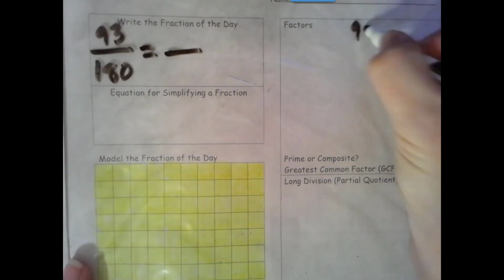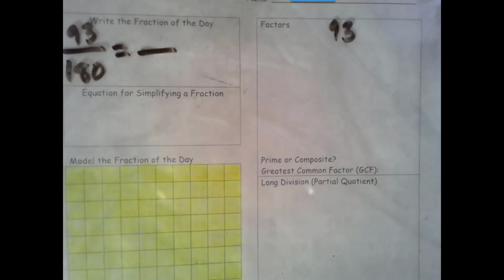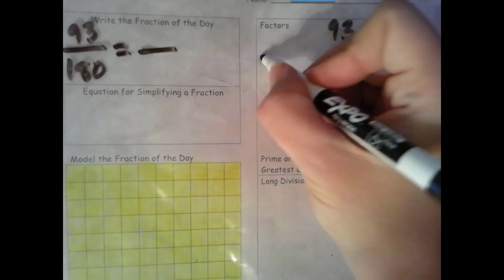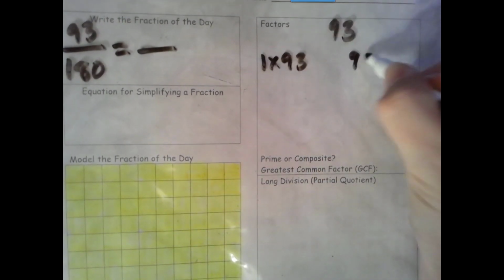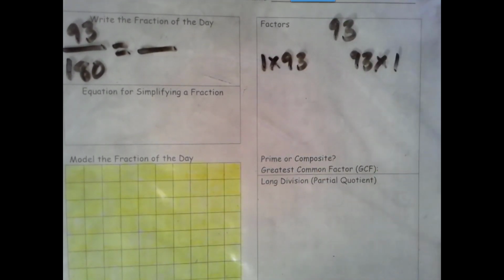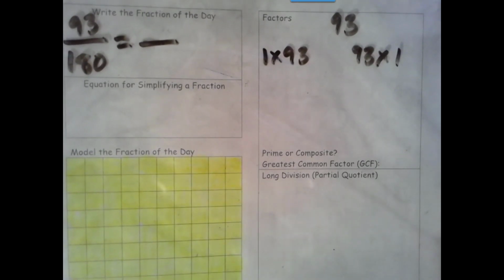Let's go ahead and get down our beginning fraction. Our denominator is 180 days because that's our total amount of school days. Our numerator is 93. That is the day we are on. Let's find the factors of our numerator, which is 93. Two factors we always know are 1 and the number itself. Using the commutative property of multiplication, I can write it as 93 times 1.